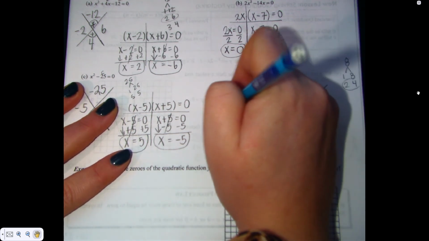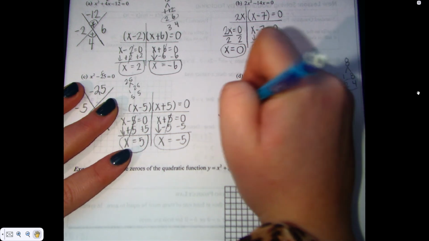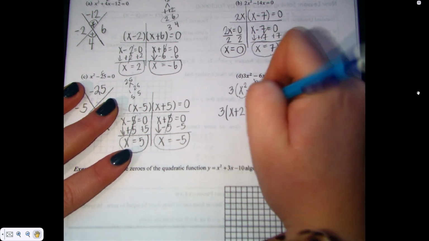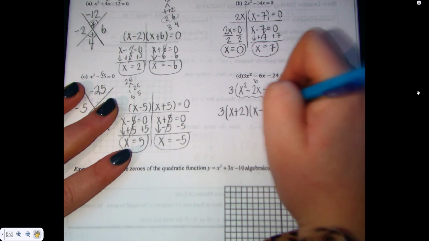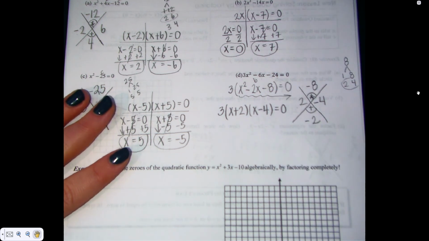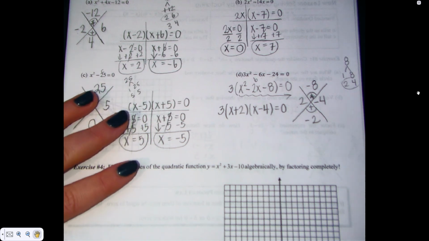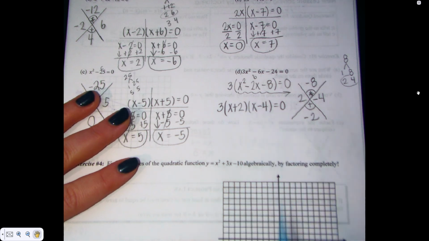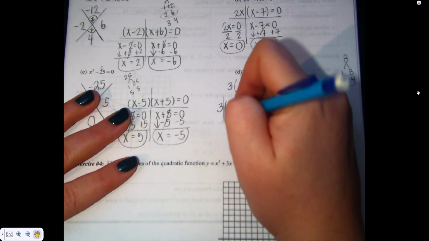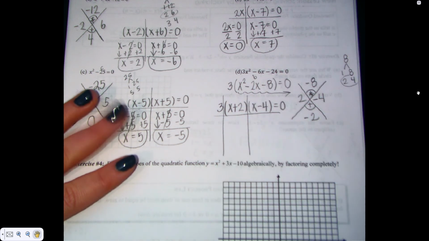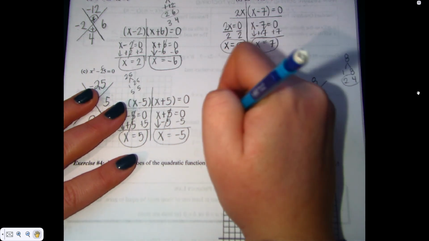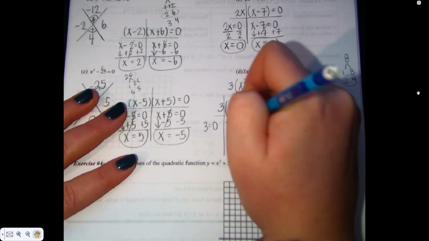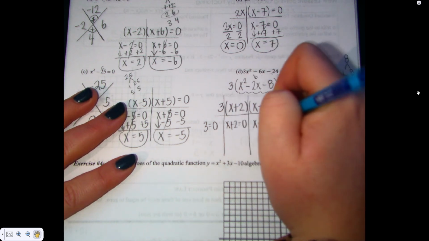Okay. So don't lose that 3. And you have x plus 2, x minus 4. All right. Is this the zero product law? It sure is. I have 3 times quantity x plus 2 times quantity x minus 4. So for this one, I'm going to have 2 lines to separate all of these things. Because if I have an output of 0, either 3 has to equal 0, x plus 2 has to equal 0, or x minus 4 has to equal 0.